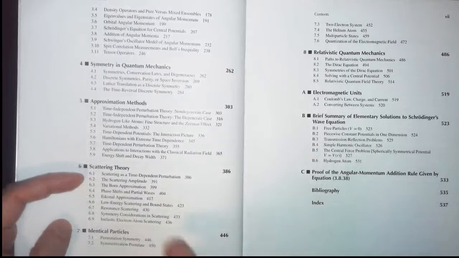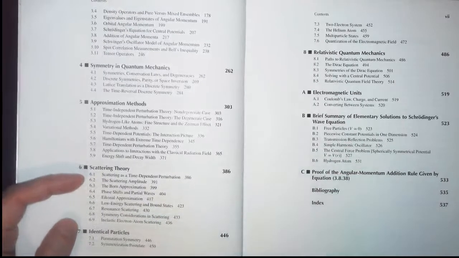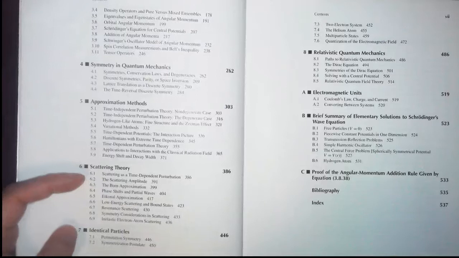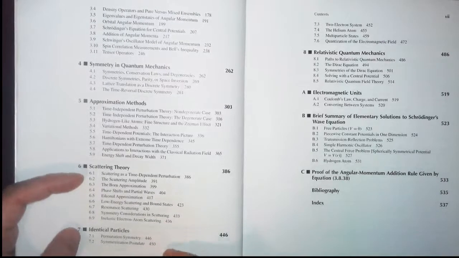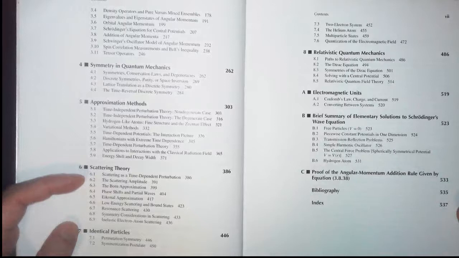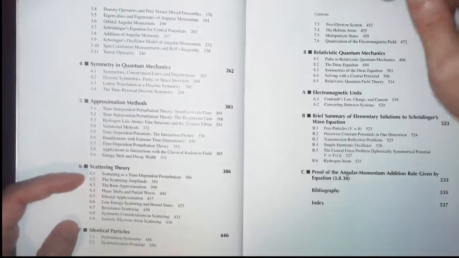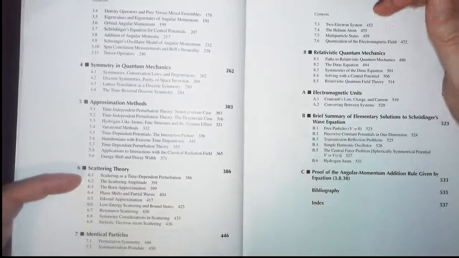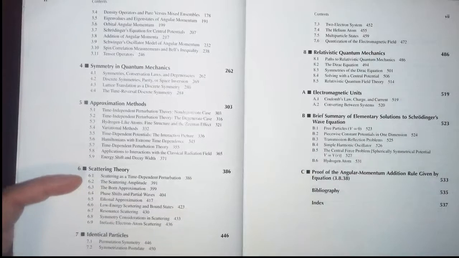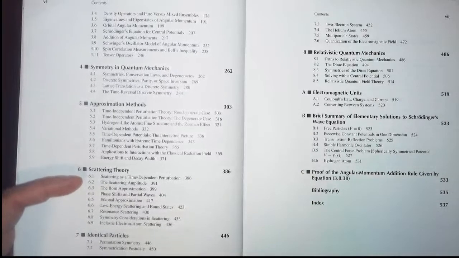Resonance scattering, again, this is going to be really, really important, especially if you're doing anything in condensed matter physics. Then identical particles. Man, you need to know about identical particles and electrons and things like that. This is the Pauli exclusion principle, but it's also coming back to the statistical physics stuff.